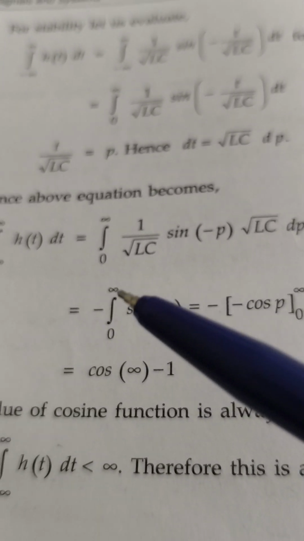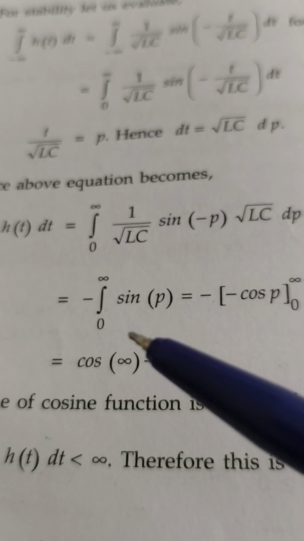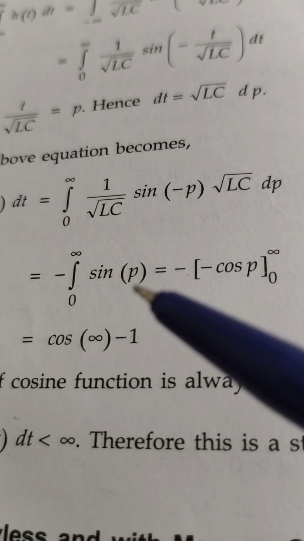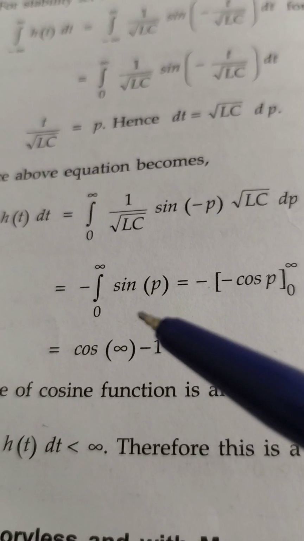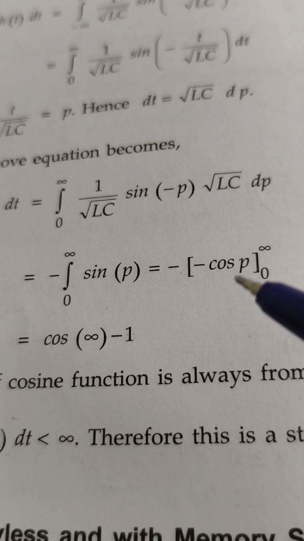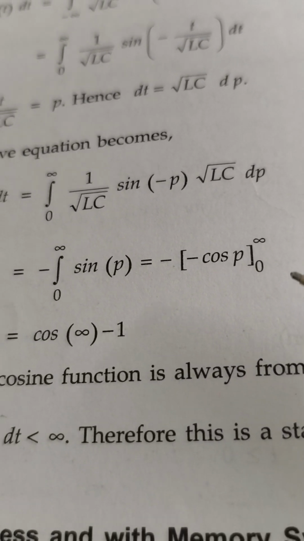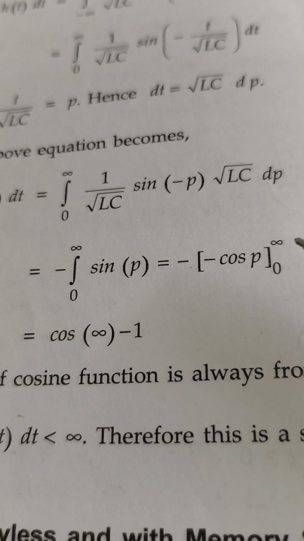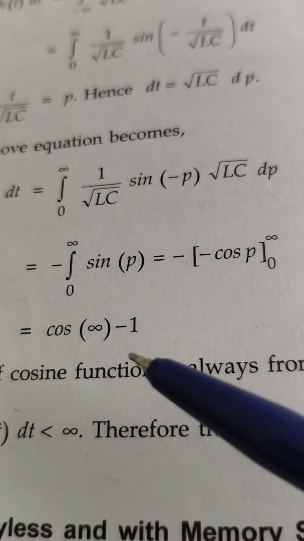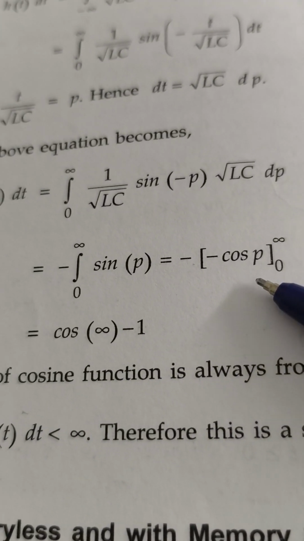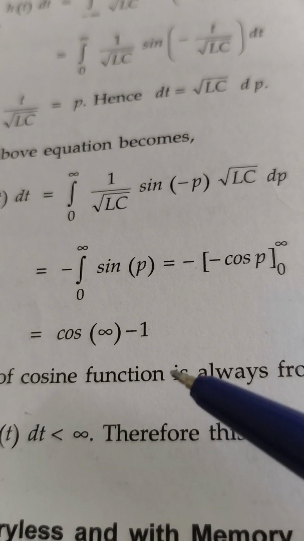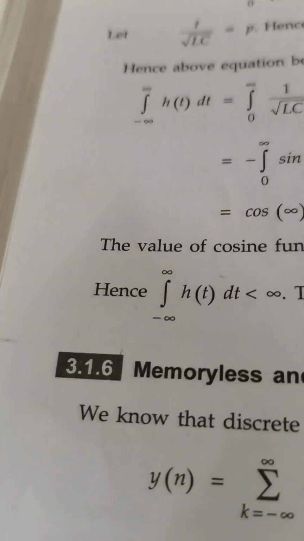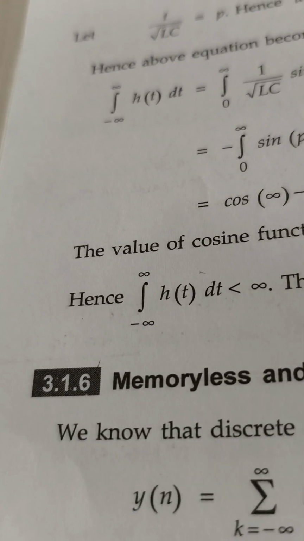The integration from 0 to infinity of sine p. Then what is the integration of sine p? The integration of sine is minus cos. Therefore minus cos p. Apply the limits 0 to infinity. Therefore minus becomes plus. Then apply the limits: cos infinity minus cos 0. Cos 0 is 1. Cos infinity is also a value less than 1.